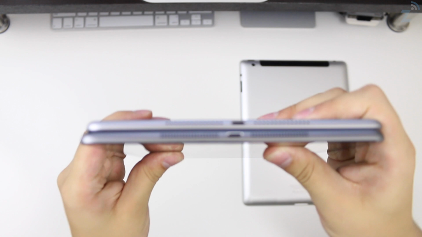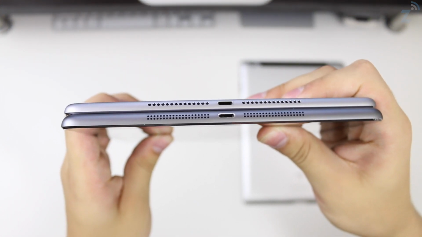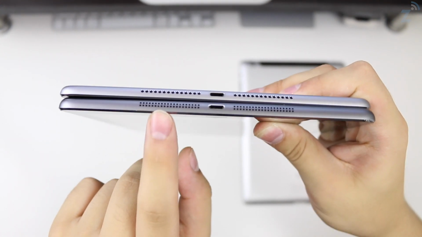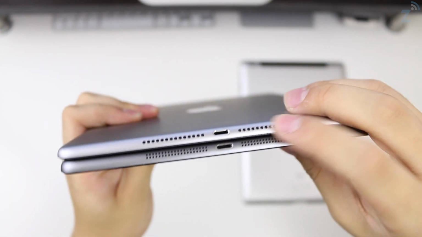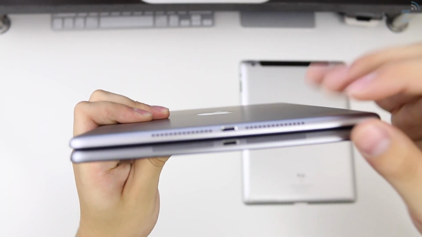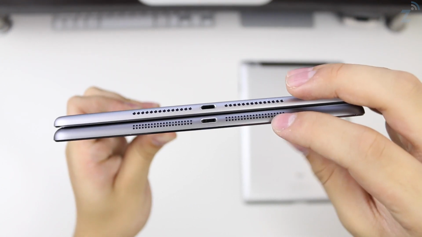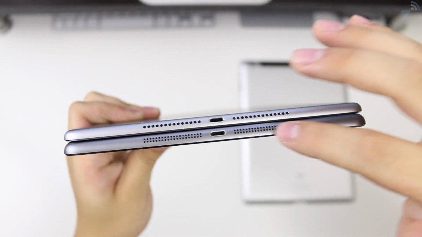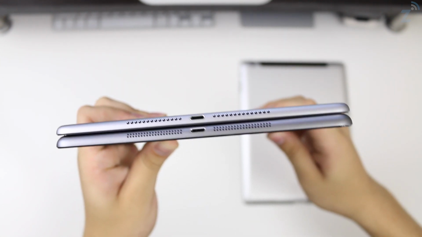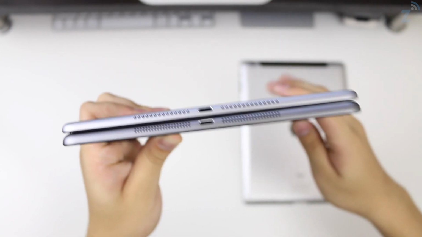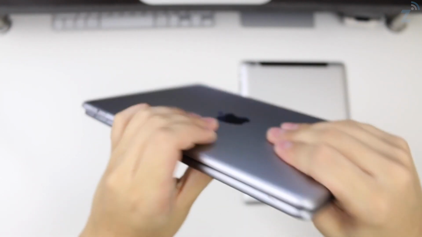So first off, if we take a closer look here, you can see that the actual speakers are now a lot like that of the iPhone 6, which are just circular and a lot more simple. And we get rid of that very messy speaker grill. And these are supposed to be also a lot better than those on the iPad Air.